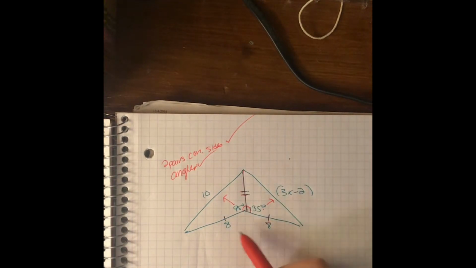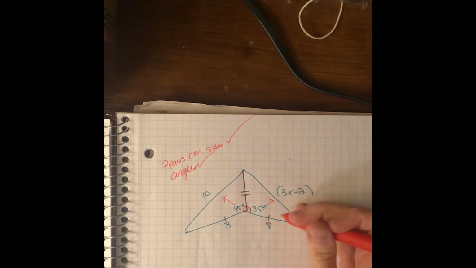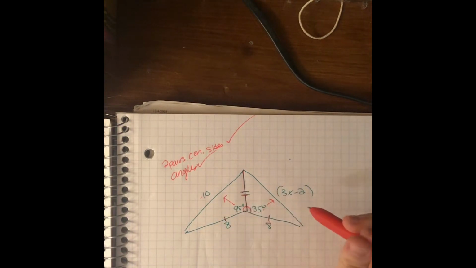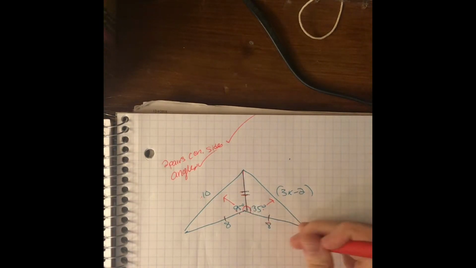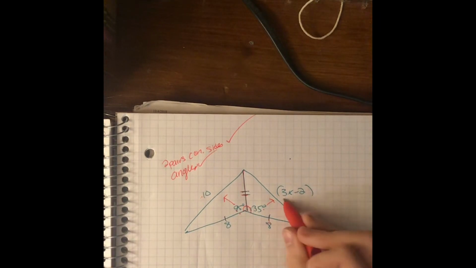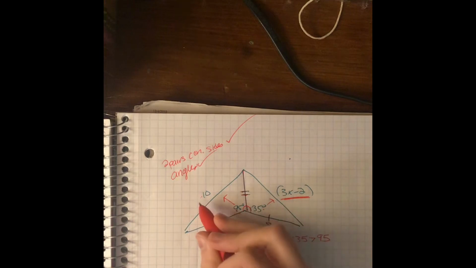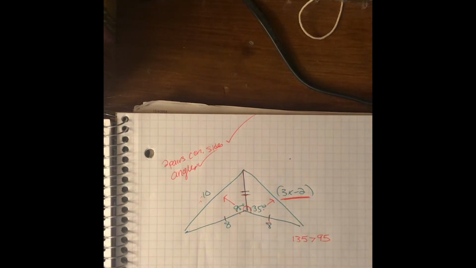Now, we can see that 10 follows the angle of 95, and we know that 135 is bigger than 95. So that means this over here has to be bigger than 10. So we're going to write that out as an inequality and solve.